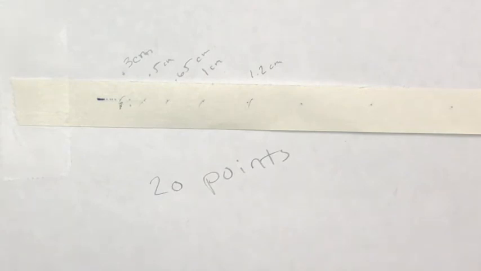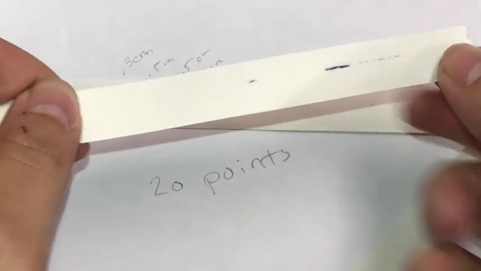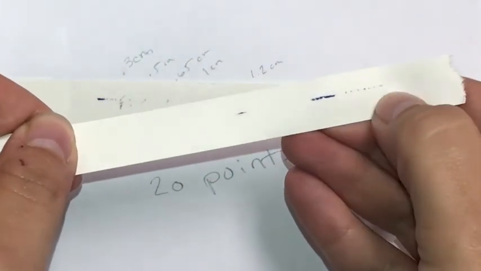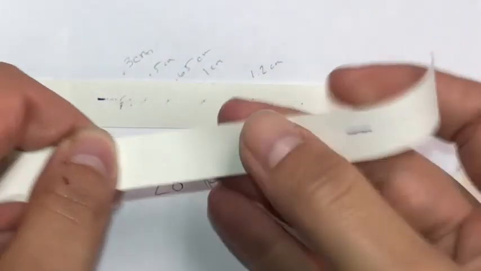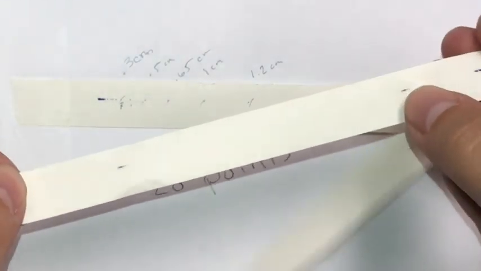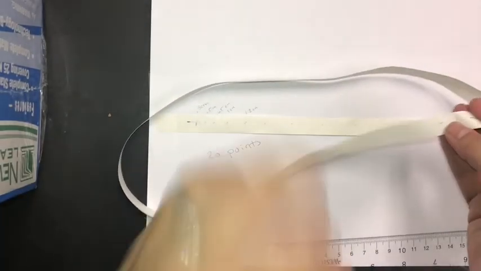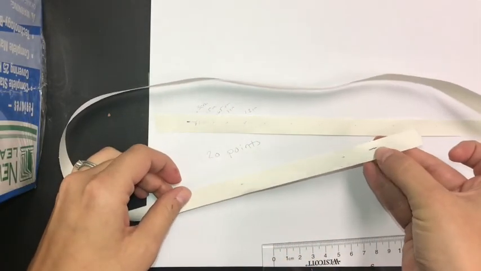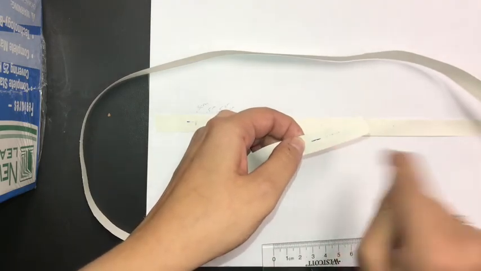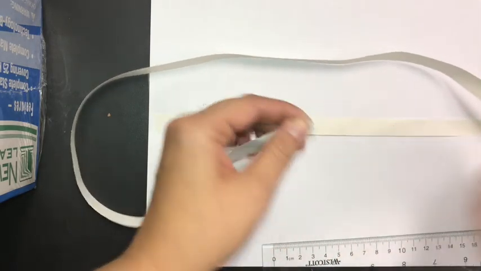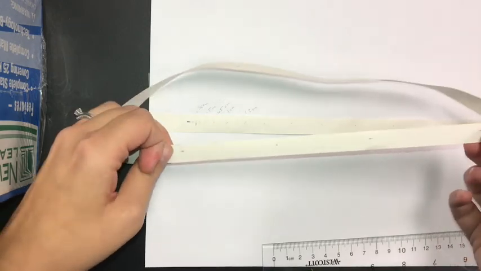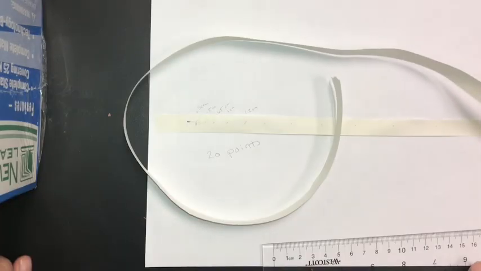If you can't get a full 20, try to get as many as you can, but be careful towards the end. You'll notice at the end of mine where the object hit the ground, I got a whole bunch of stuff that I can't use. So, for this one, one of these guys would be my last point, because this down here is just a mess. Honestly, if you get something like this from when it actually hit the ground, just rip it off so you're not tempted to use it as data.